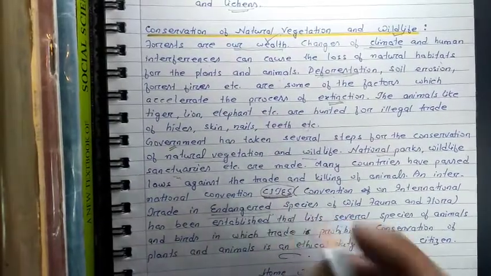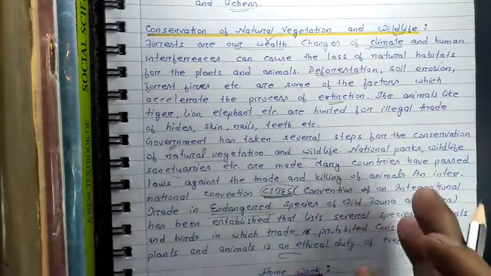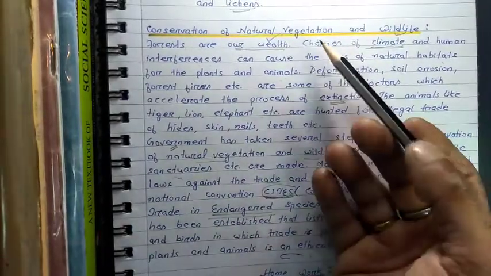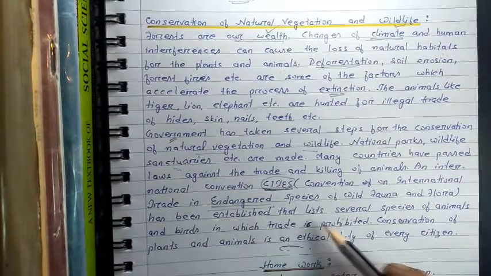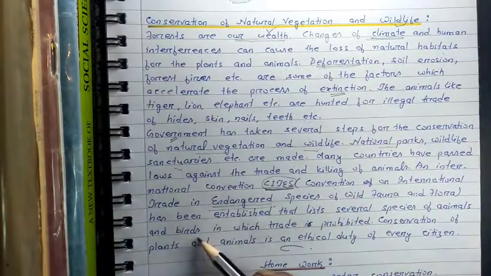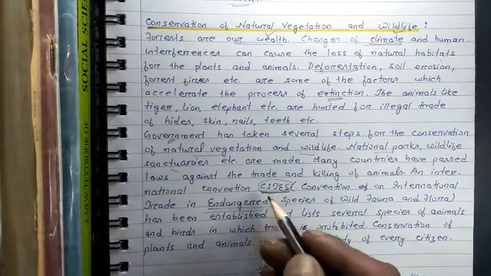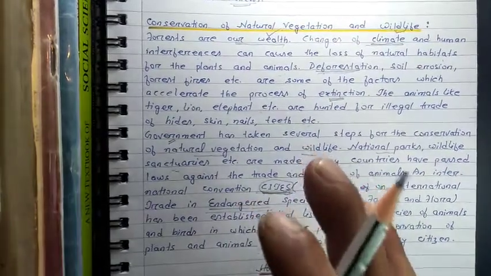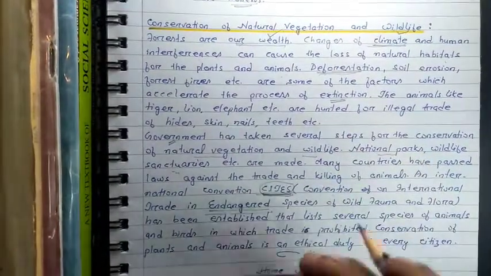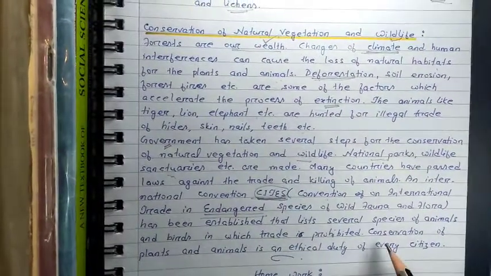One list has been made by them, and they prohibit the killing or the destruction of different types of wild vegetation as well as wildlife. This has been established, and it lists several species of animals and birds in which trade is prohibited. Trade is prohibited means this organization CITES made one list, and according to that list the trade in certain animals and certain birds has been prohibited.